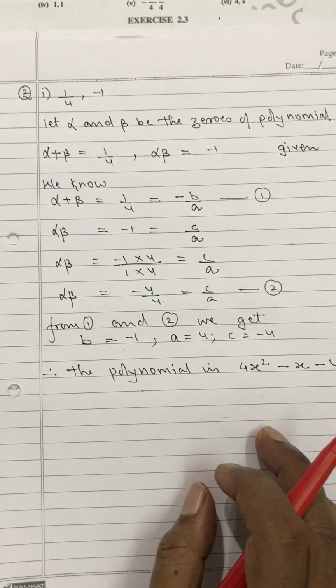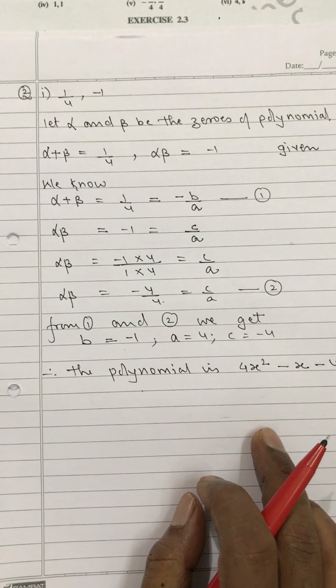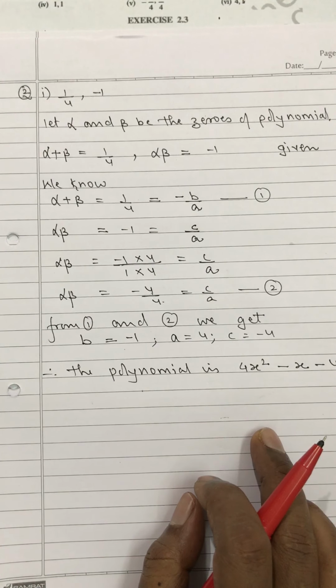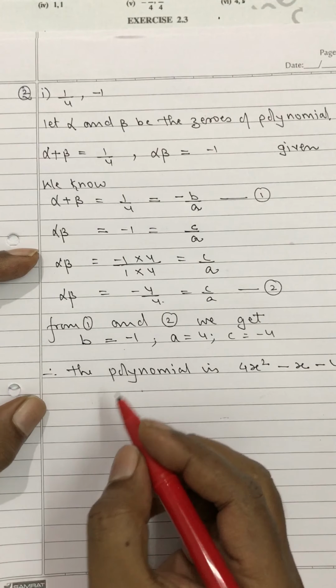See, this is one polynomial I am telling you, but actually, like this, you can have numerous polynomials. It is not that only one polynomial is possible.